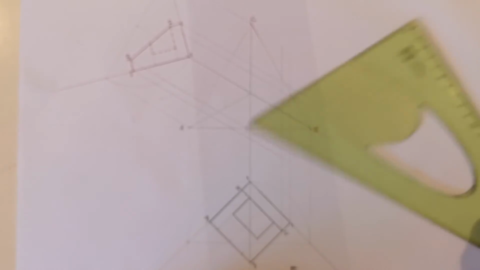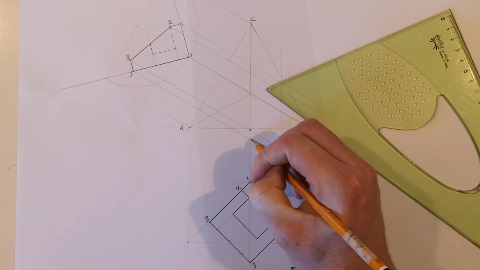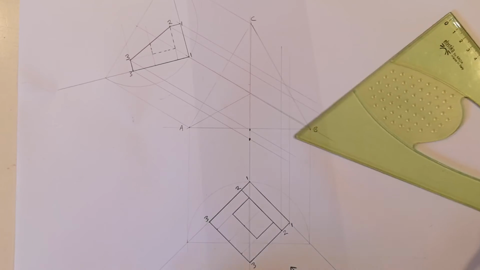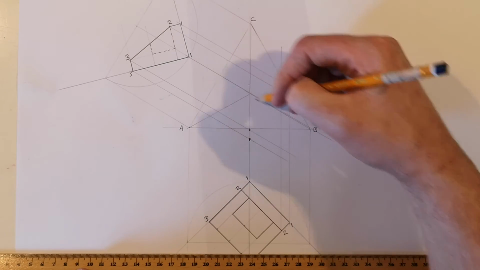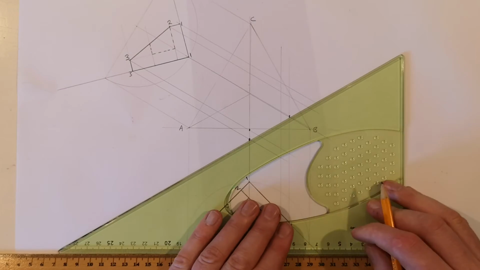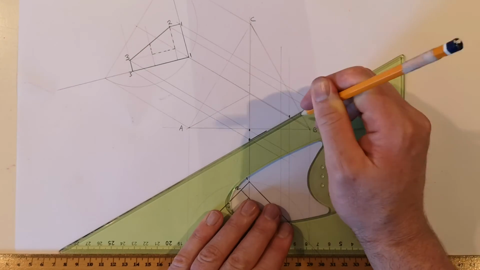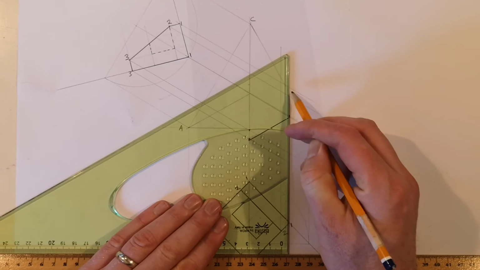If we follow everything back, guys, I have a 3 here, I have a 3 here, my number 1 is here, that should be 30 degrees, which it is. That's going straight up to here.